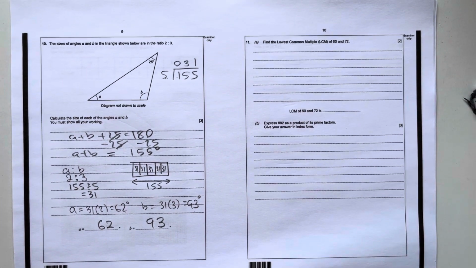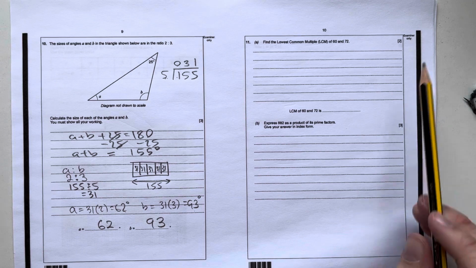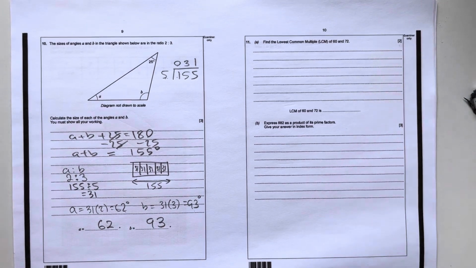So question 11a, find the lowest common multiple of 60 and 72. Immediately my thought here is to use index form and a Venn diagram, or any particular method using index form to find the LCM. But I also noticed that this is worth 2 marks. As a mathematician, I know that 60 and 72 divide 360, so I know that their LCM is 360. But that is not realistic for a GCSE student to know immediately.